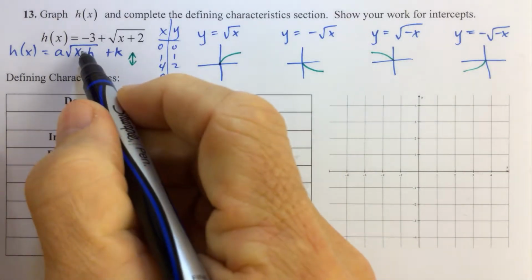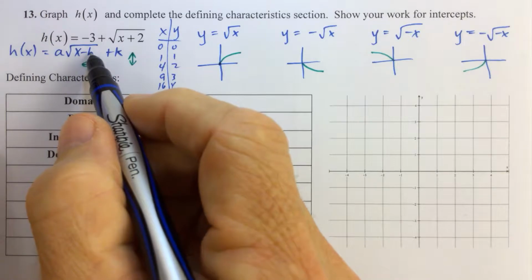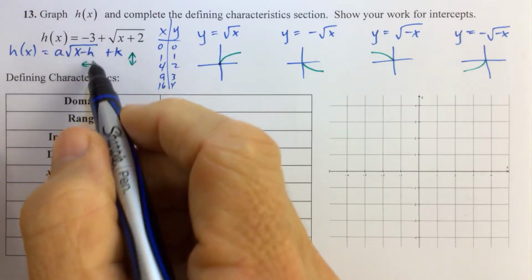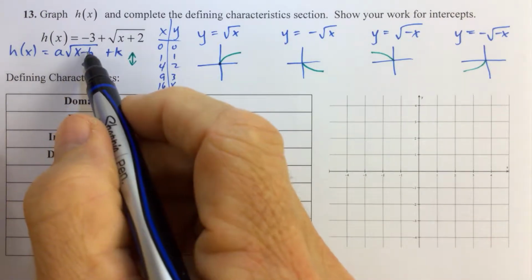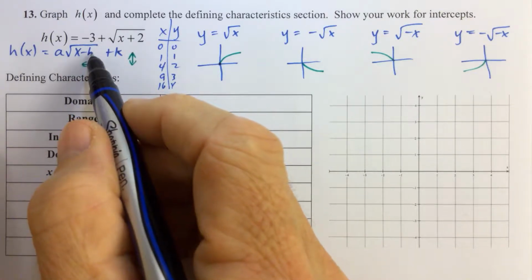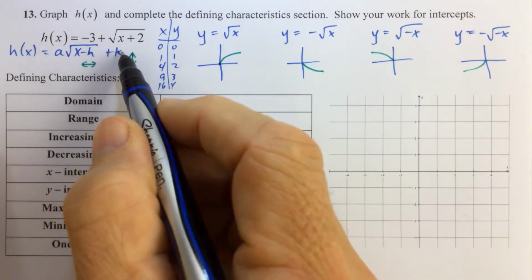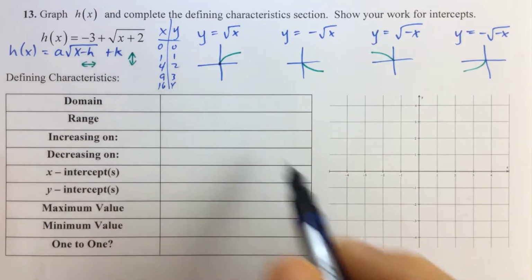When you see a minus sign inside, so instead of just an x we have an x minus a number, that means we're going to go to the right. If we have an x plus a number, that means we go to the left, because when we have a minus sign, the h is positive. If h is positive, we go to the right. The k value is just, we go up if it's positive, we go down if it's negative.